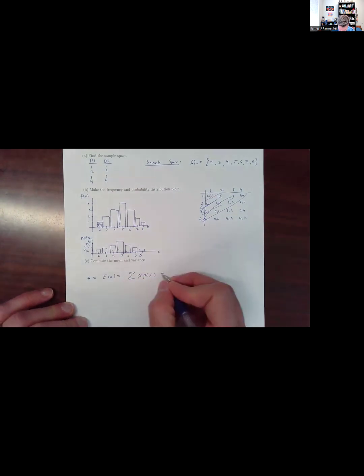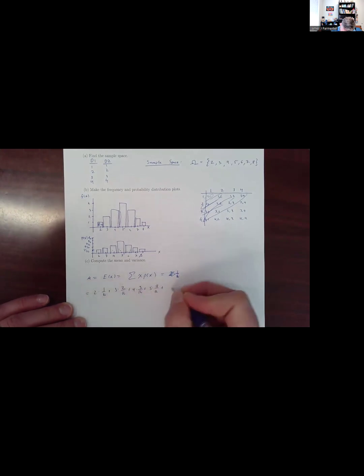That's going to be 2 times 1/16 plus 3 times 2/16 plus 4 times 3/16 plus 5 times 4/16 plus 6 times 3/16 plus 7 times 2/16 plus 8 times 1/16, which is going to be 2 plus 6 plus 12 plus 20 plus 18 plus 14 plus 8, all divided by 16.